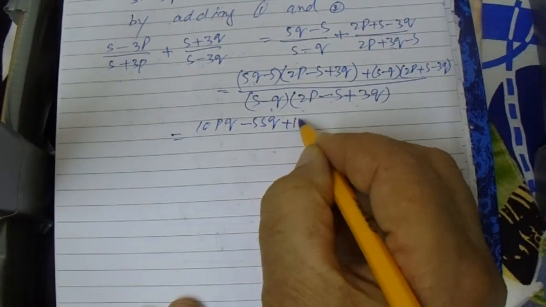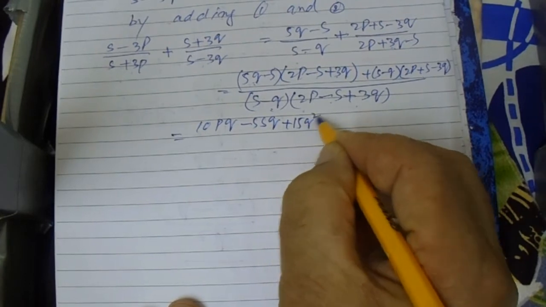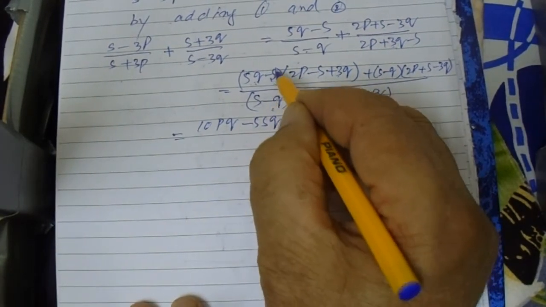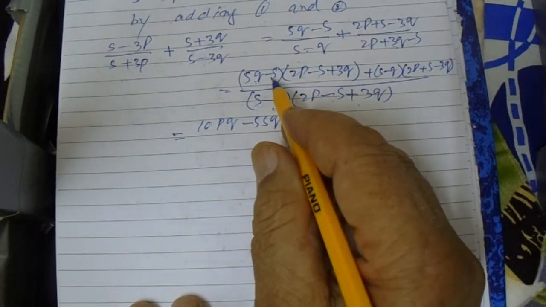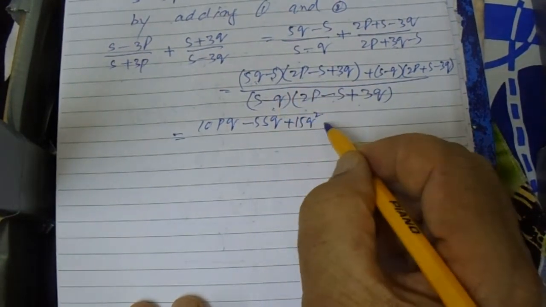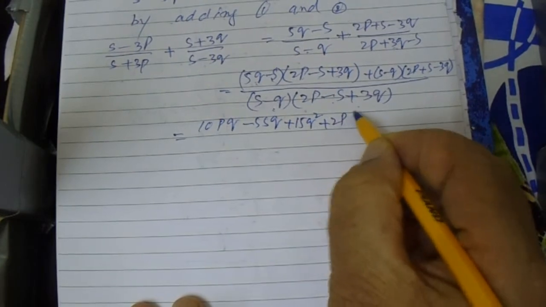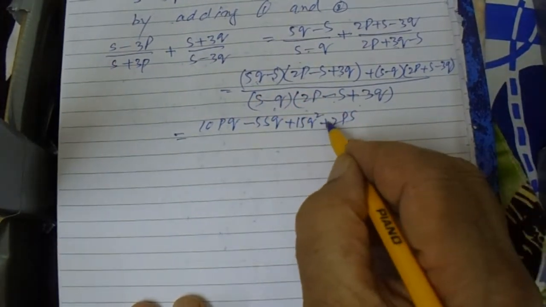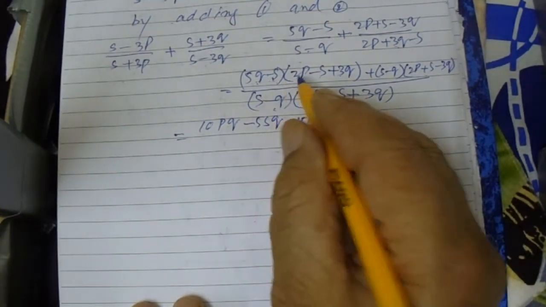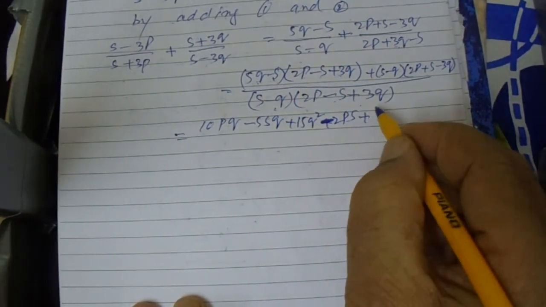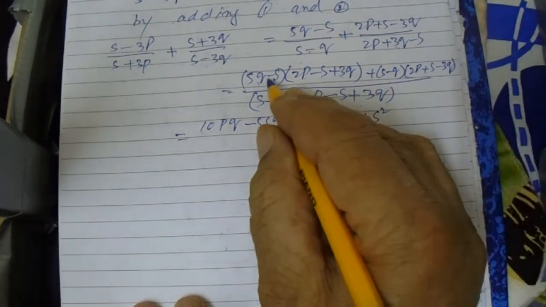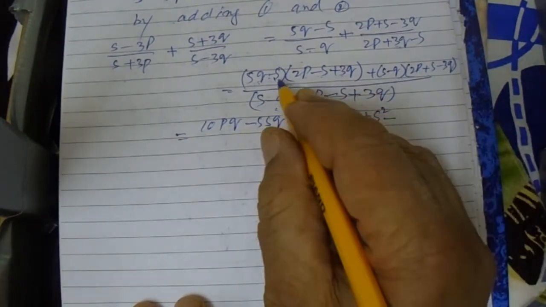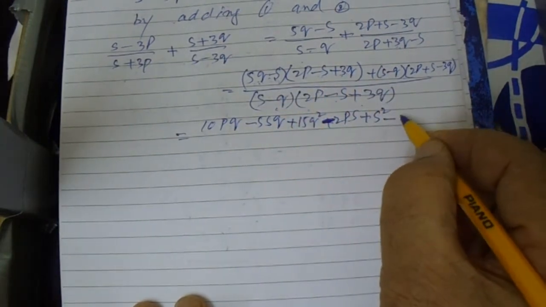Now we multiply this as, this s multiplied by this, plus 2ps, this minus, sorry, this not plus, this is minus, and plus s square, and minus s, this minus 3qs.